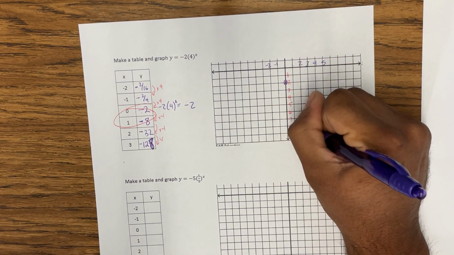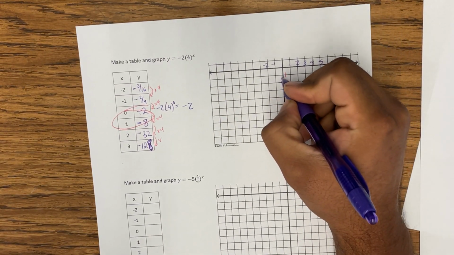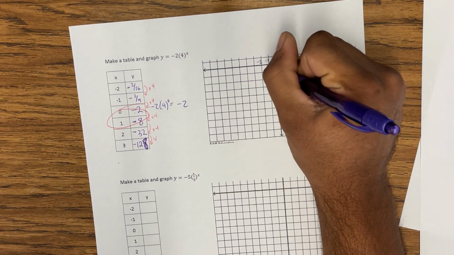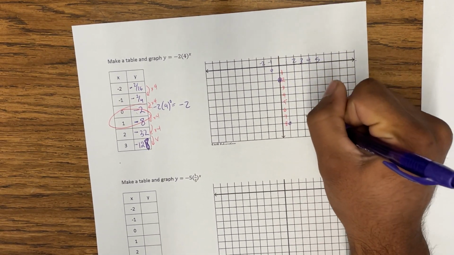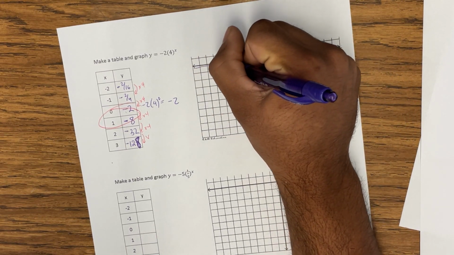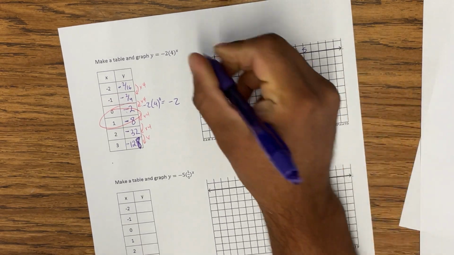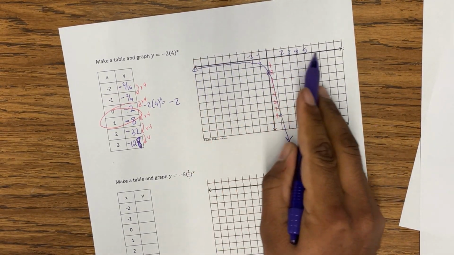And the next one's not going to reach. I'm going to kind of eyeball these ones. So at -1, I get to half. And this time, I'm still getting close to 0. The difference is that it's coming from the underside of the x-axis. In case you forgot, this is the x-axis.